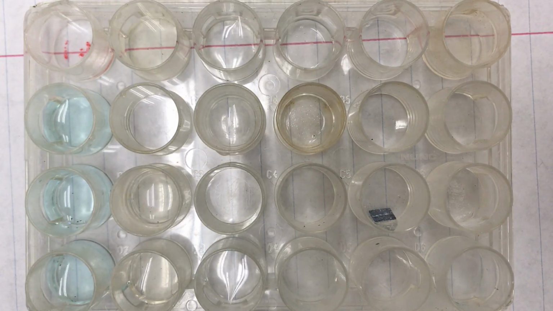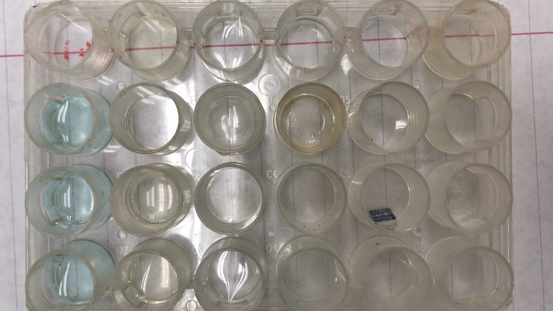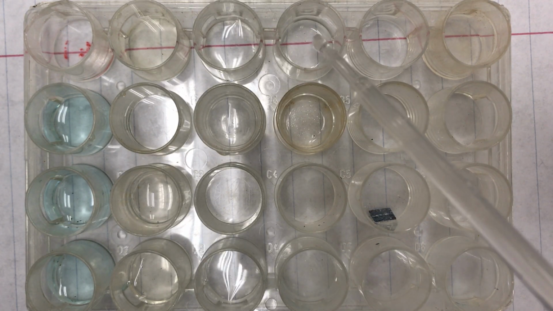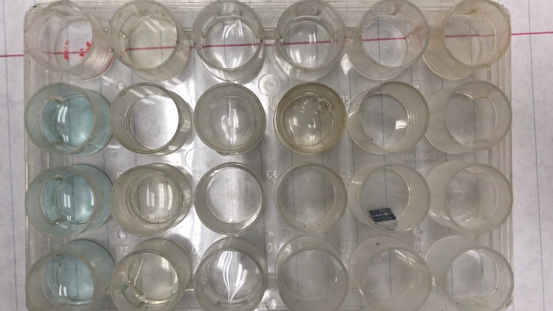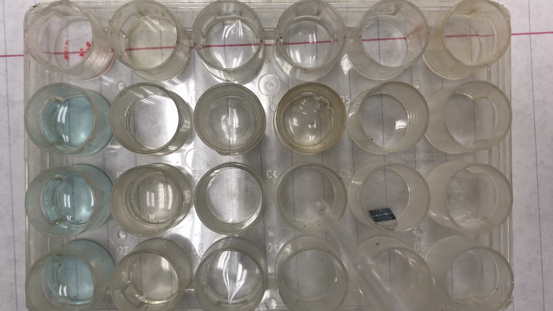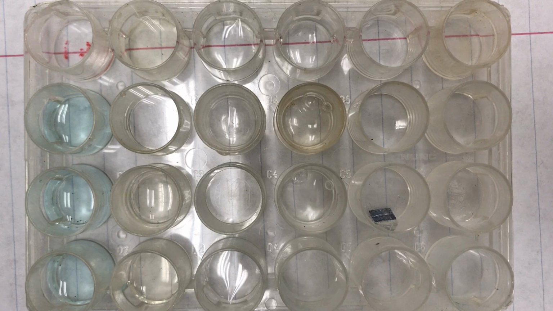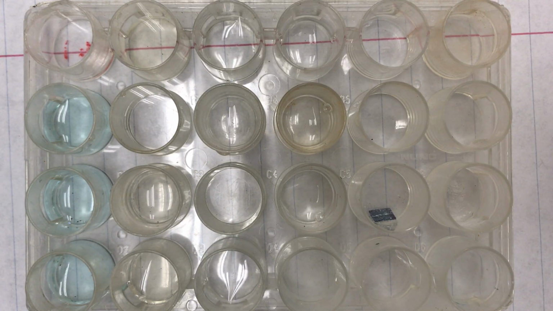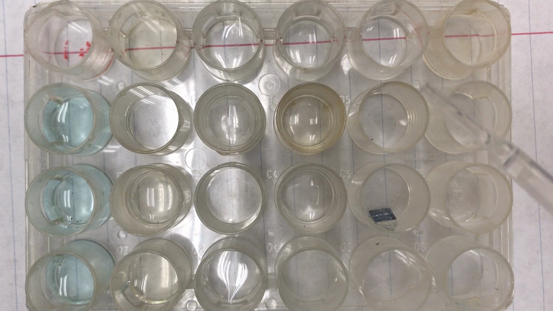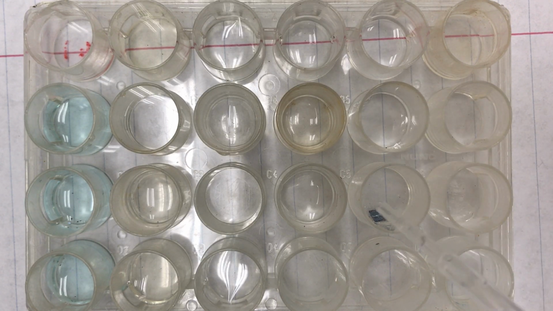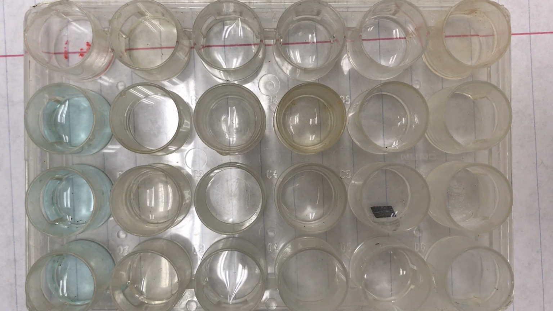All right, then we're going to take zinc sulfate into well A4, B4, and C4. Making note of the color and the state. And then hydrochloric acid in A5, B5, C5, and D5. All right.